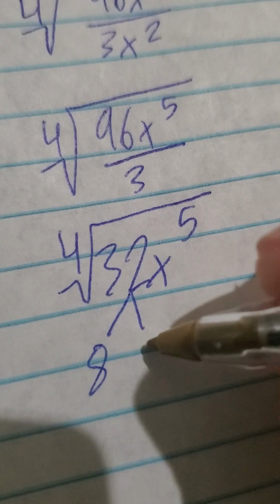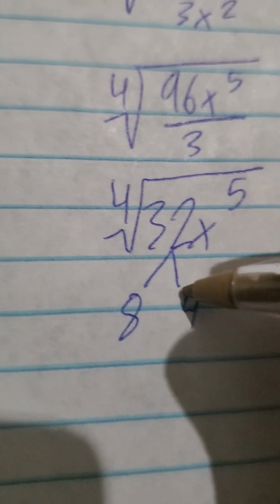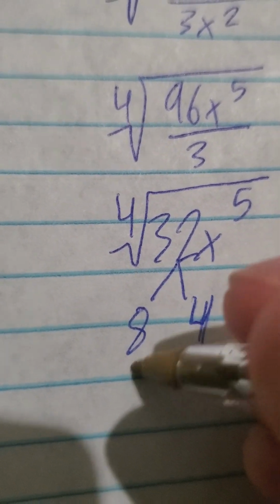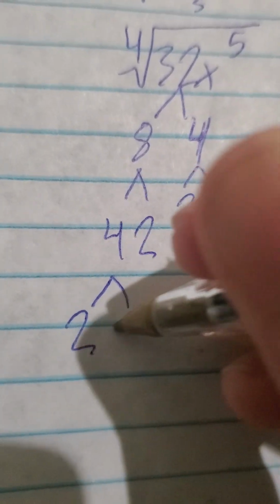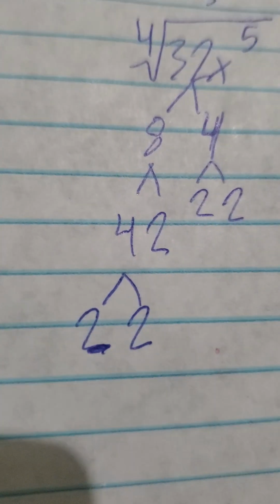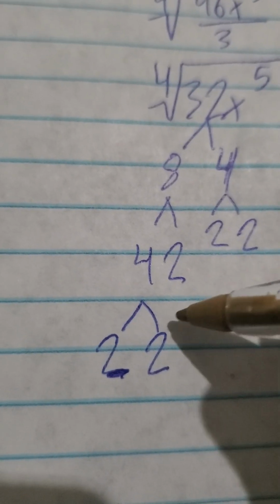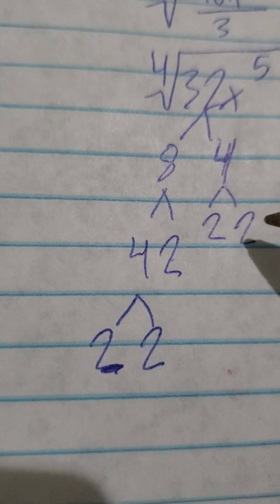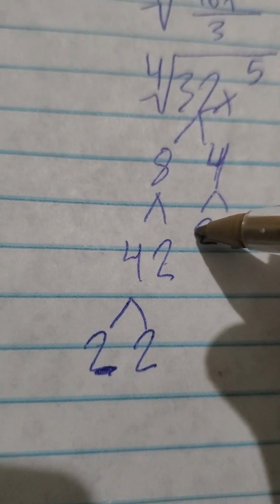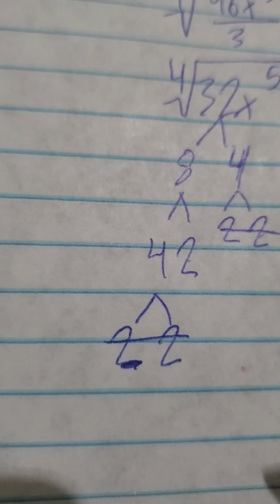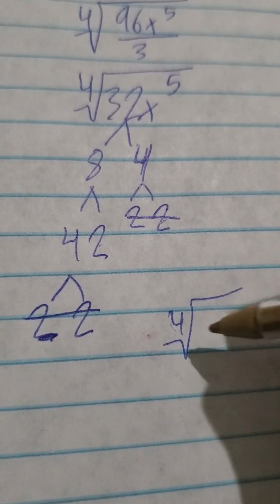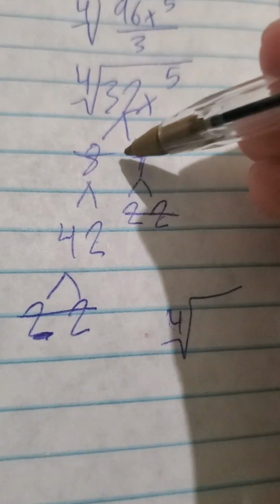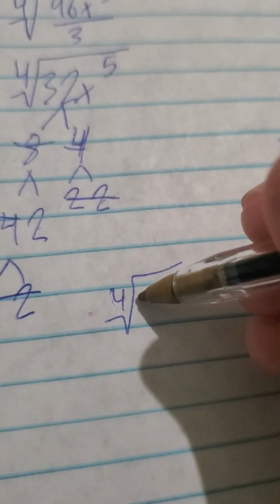So we have 8 and 4 for our roots of 32. We have 8 and 4. We have 4 and 2. This one is just 2 and 2. This is 2 and 2. Okay. And we have 1, 2, 3, 4, 5 2s. We're only going to take out 4 of them. And now our new answer is the 4th root of, what's left? Just the 2.